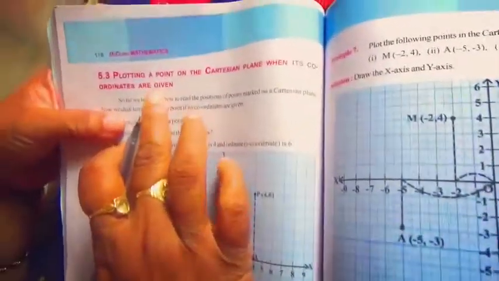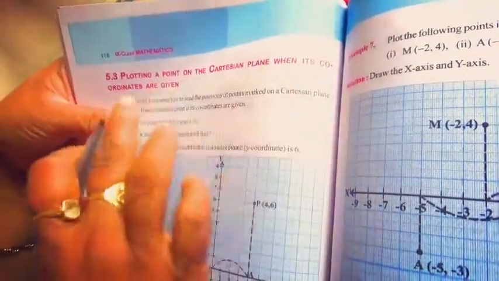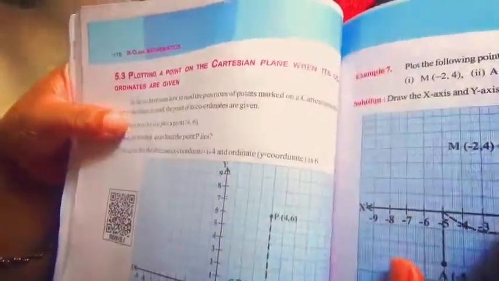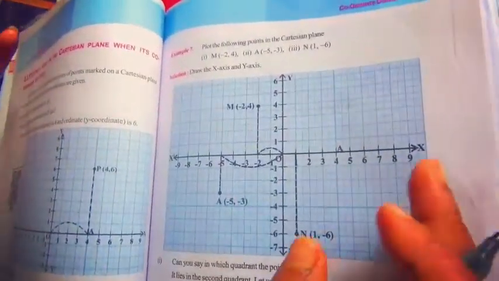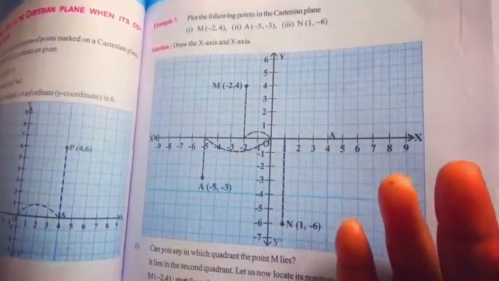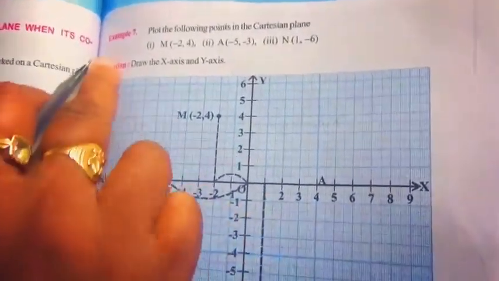Next we have plotting a point. The next topic is plotting a point on a Cartesian plane when its coordinates are given. How we have to plot the graph on the Cartesian plane when the points are given. Here we have example 7.